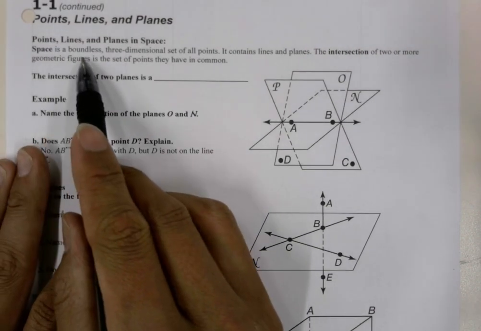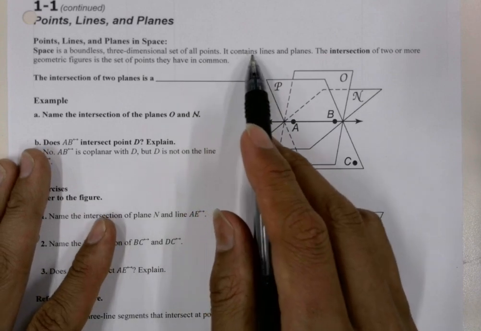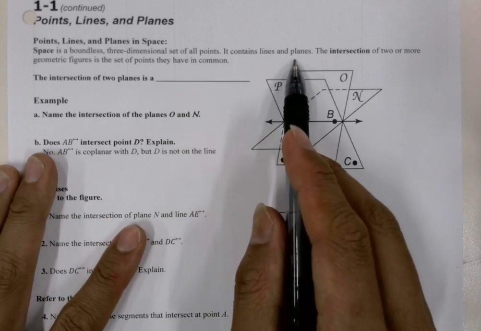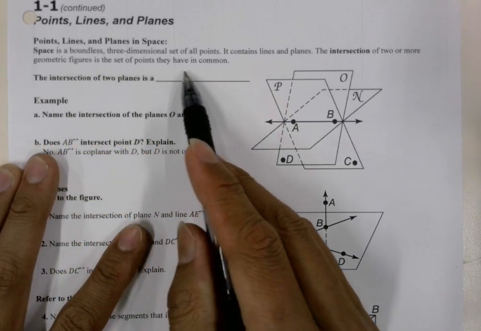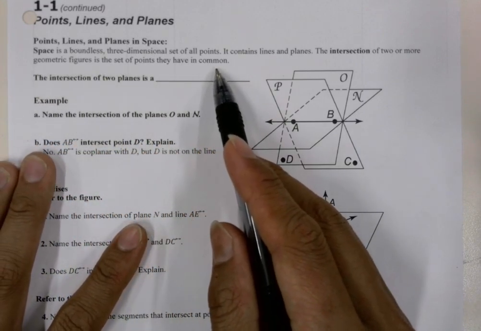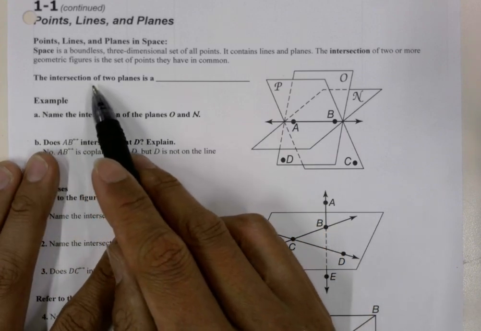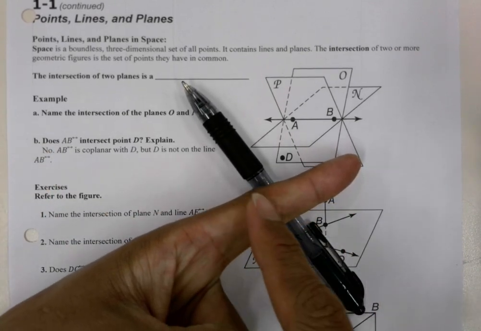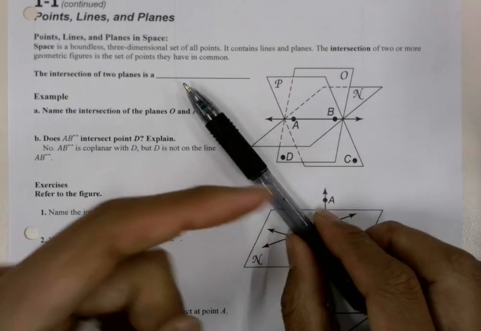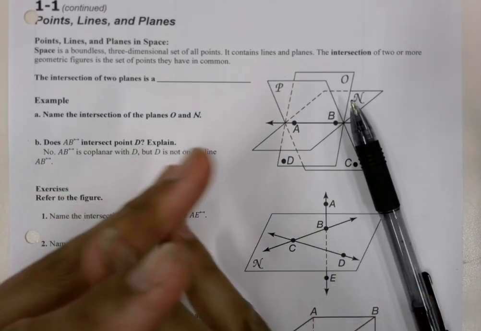So space is a boundless three-dimensional set of all points, and space contains lines and planes. The intersection of two or more geometric figures is the set of points they have in common, right? So it's the intersection, where they hit each other. The intersection of two lines is a point, but the intersection of two planes would be a line.